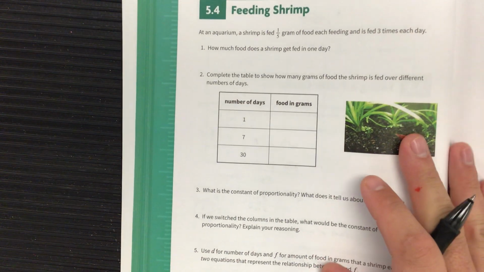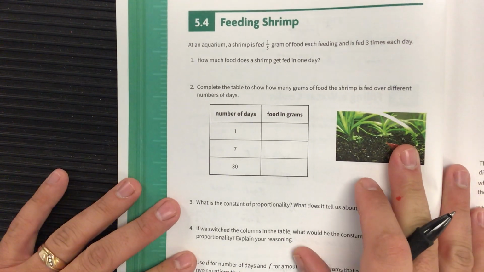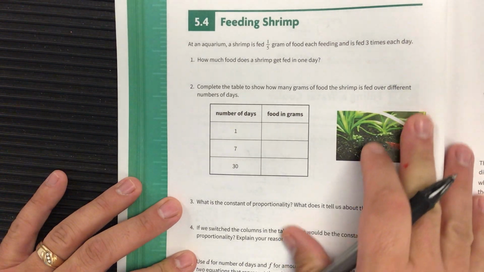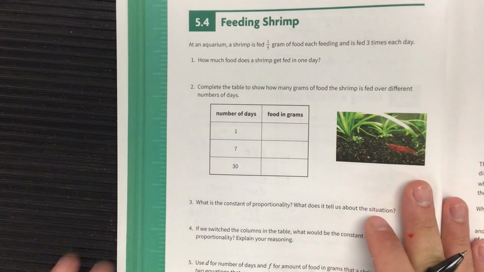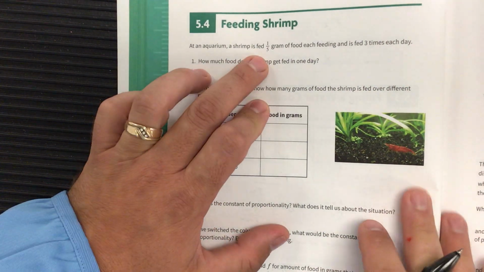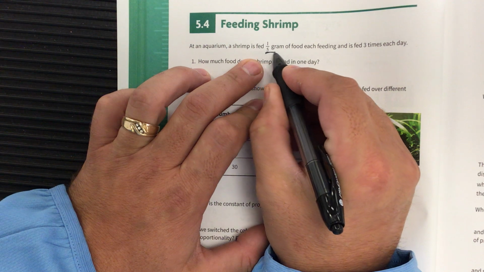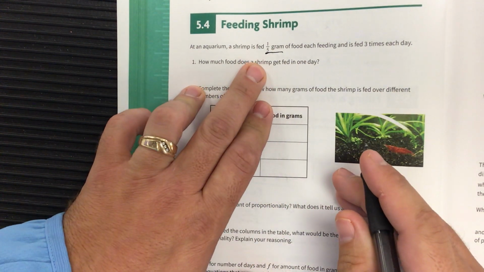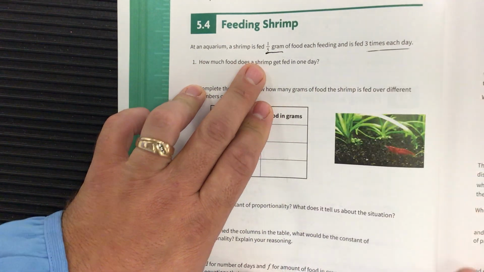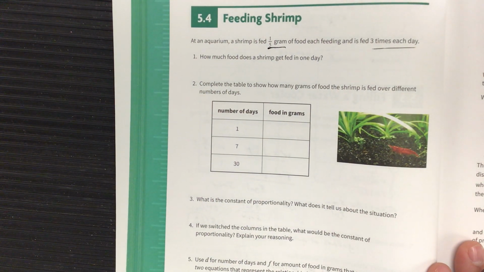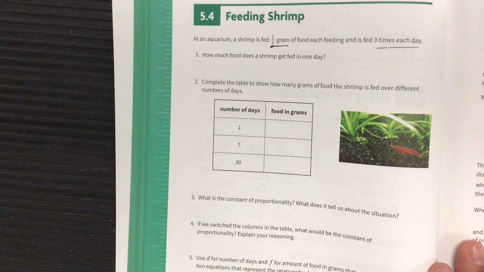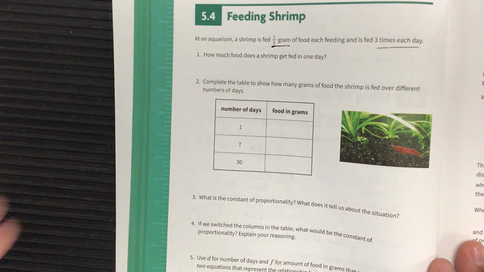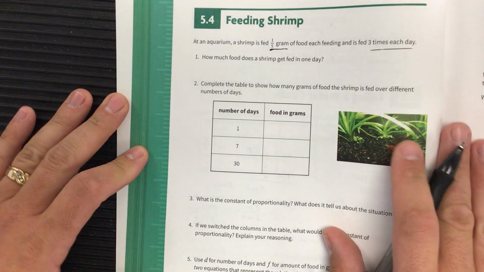All right, question 4, page 42. At an aquarium, you're feeding a shrimp 1/5 of a gram. Think of a gram as like the weight of a paperclip, so 1/5 of a gram is going to be quite light. 3 times a day. Again, I like to highlight or underline the important stuff there. Raise your hand if you know how much food the shrimp gets a day.